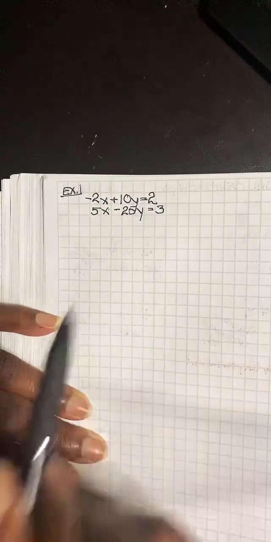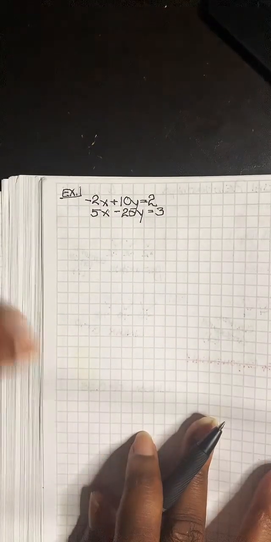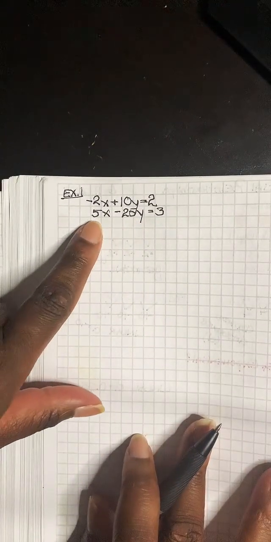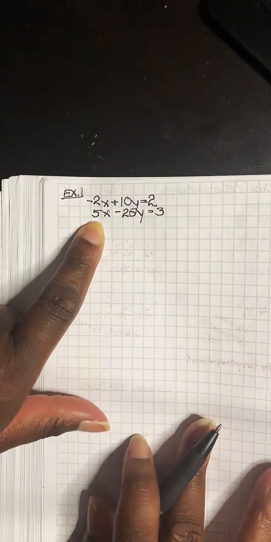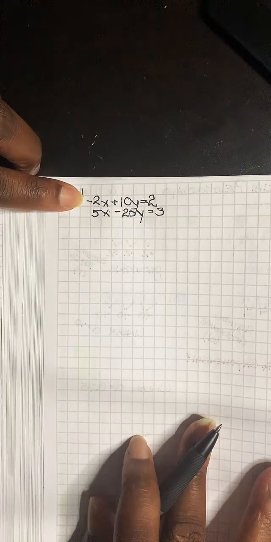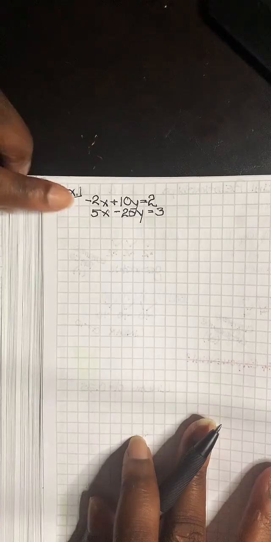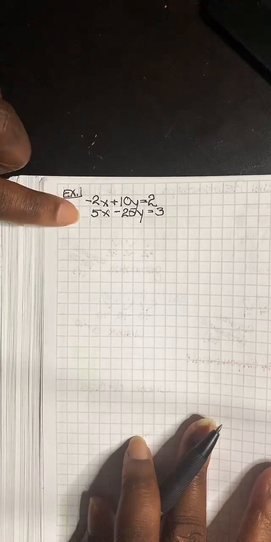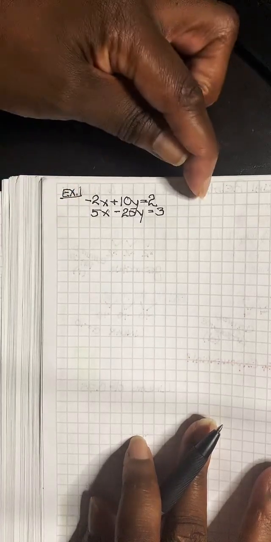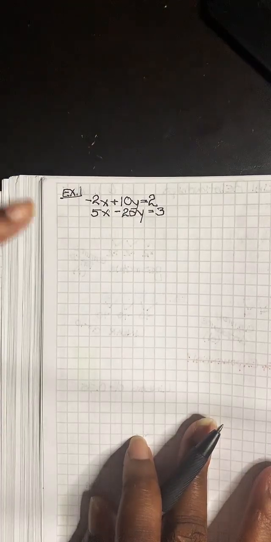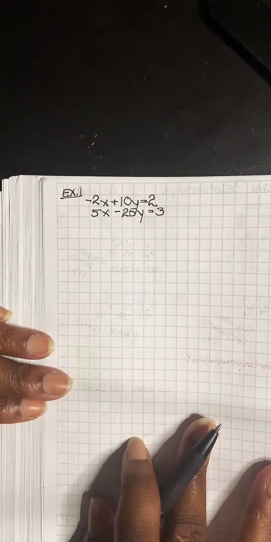Then you're going to be dealing with some lovely fractions up here in the first equation. Make it easy for yourself. Go with the lower numbers. Plus, this 2 is negative, that 5 is positive. So the signs are already opposite. So when I go into doing the addition later on, it'll be easy for me to eliminate.